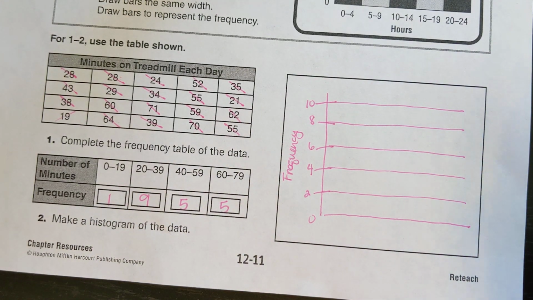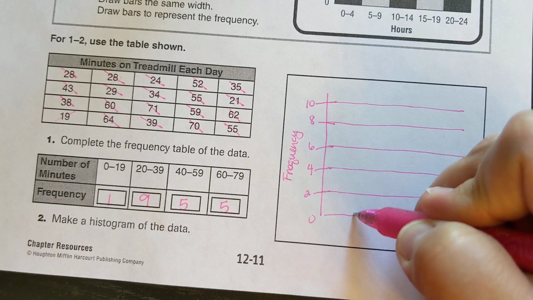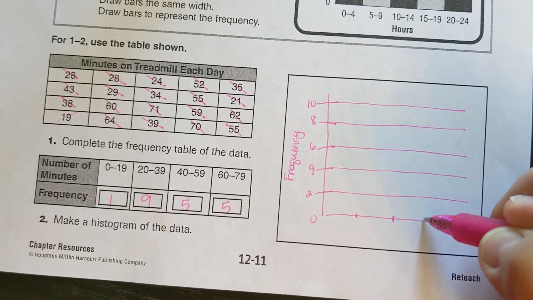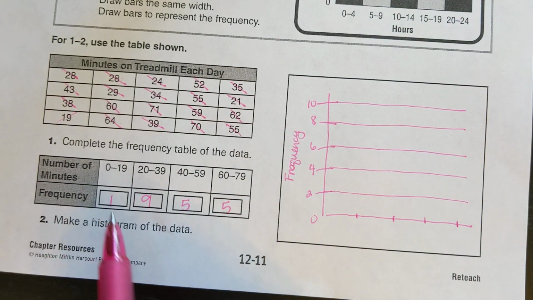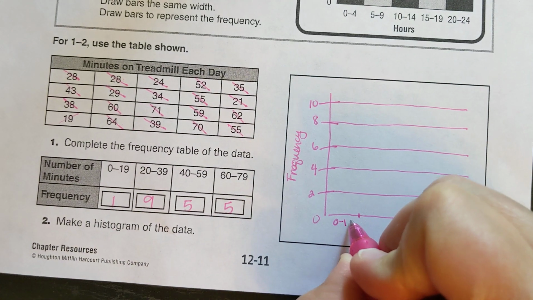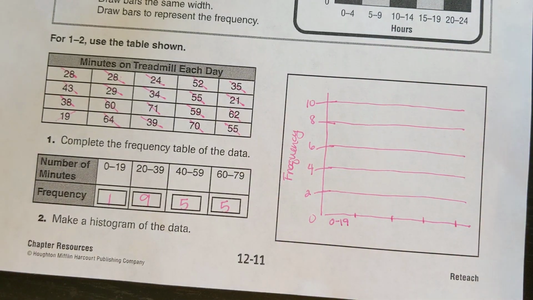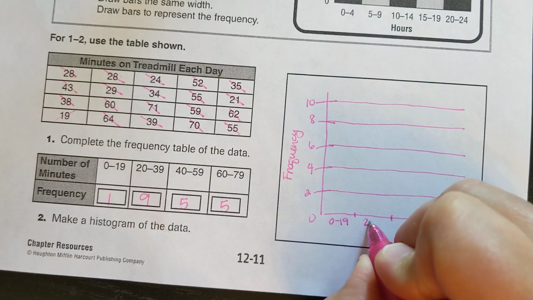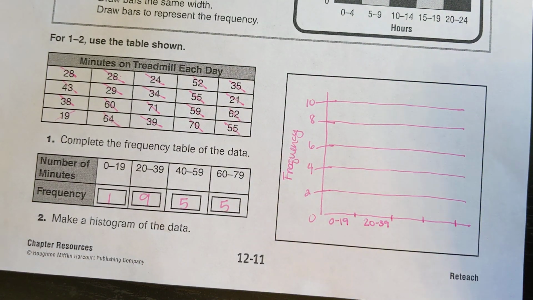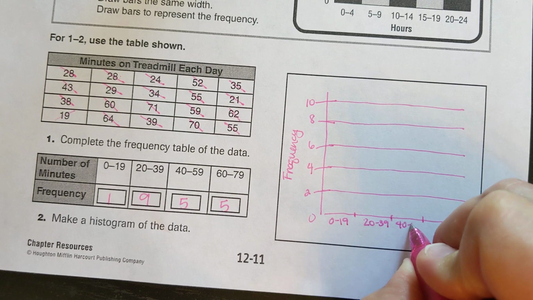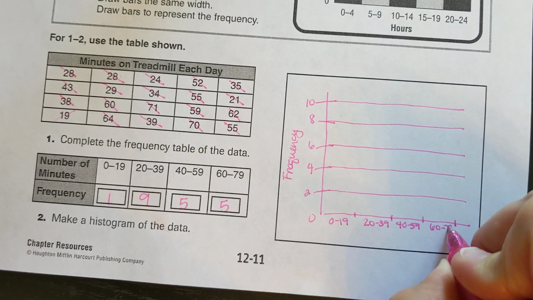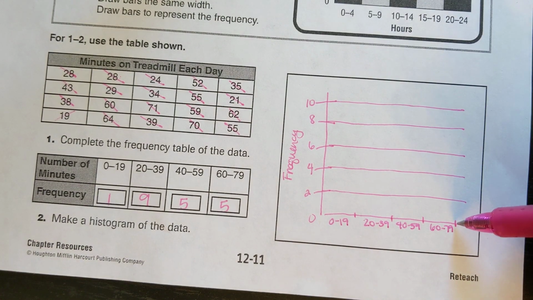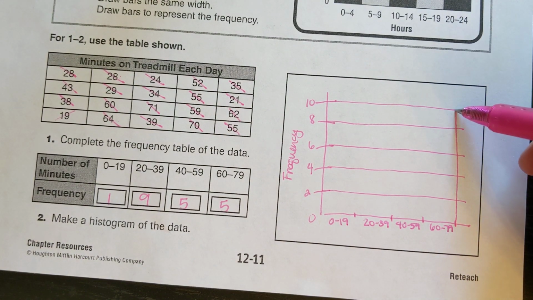So I'm going to break it up into 4 sections, and I'm just going to put little sections down here along the bottom so that I can see where I'm going to write these. So I'm going to put 0 to 19 right here, 20 to 39, 40 to 59, and 60 through 79. Okay, makes sense? So technically right here would be like the end of my box.